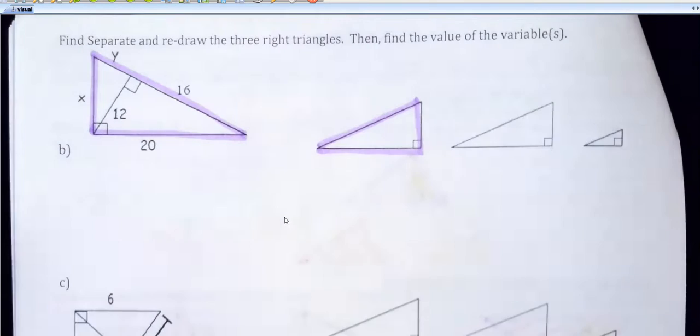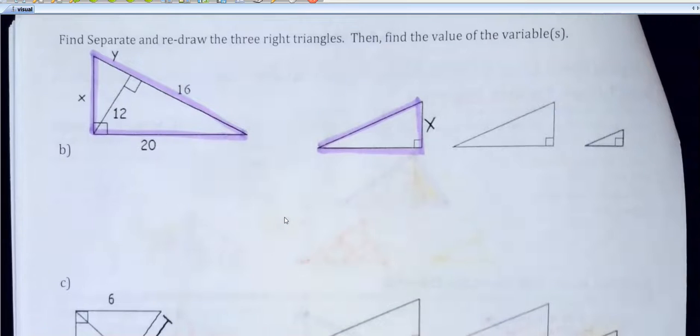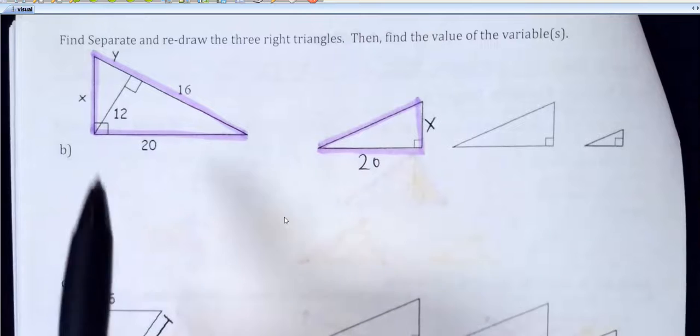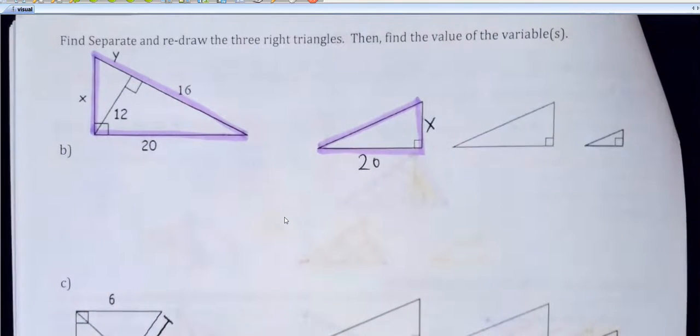Perfect. Okay, what is your long leg in that big triangle? 20. All right, now this is very tricky. How would I write the hypotenuse for that big triangle? The hypotenuse has to be across from the right angle. How would you write the hypotenuse based on that picture there?